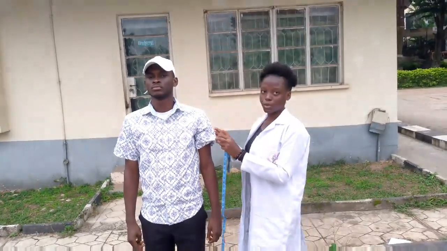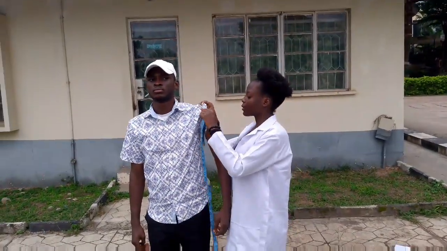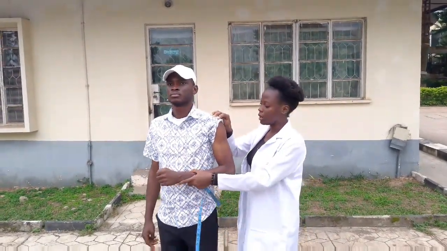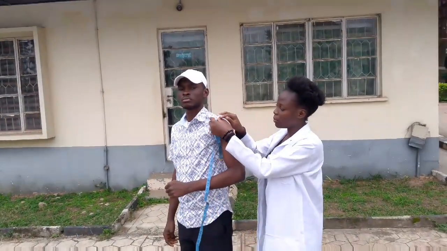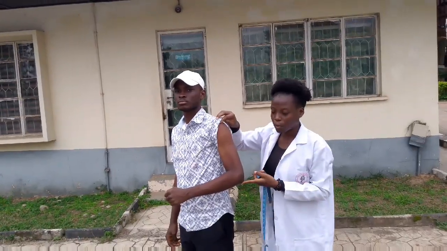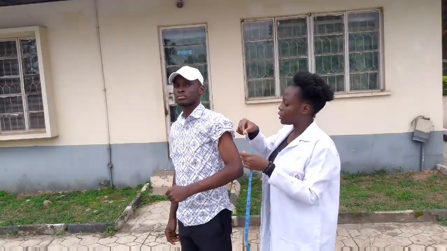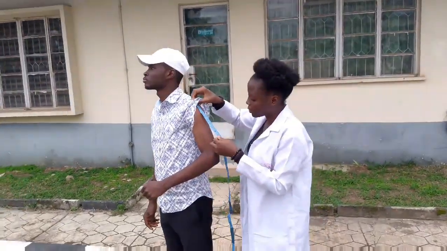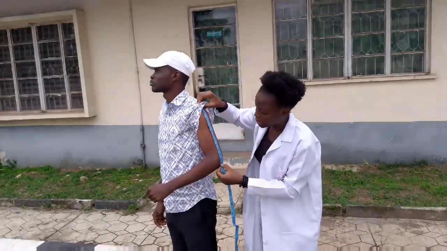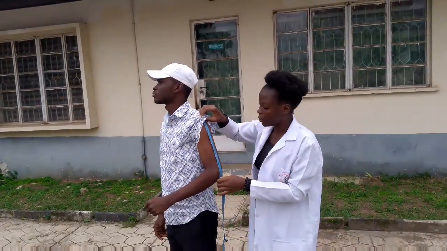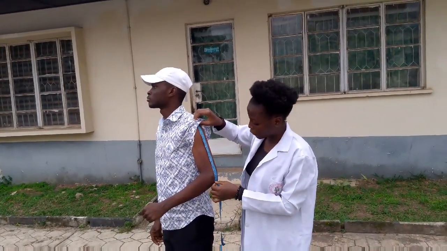So the first thing to do is to roll up the sleeve. Then he's going to bend his arm this way. We are going to be taking the measurements from the point of the shoulder to the point of his elbow. Then I'll be placing the tape this way to the point here. Then the midpoint of this measurement will be used for his mid-upper arm circumference.